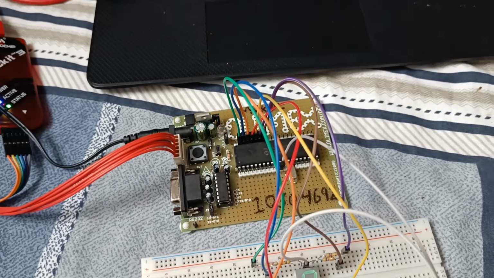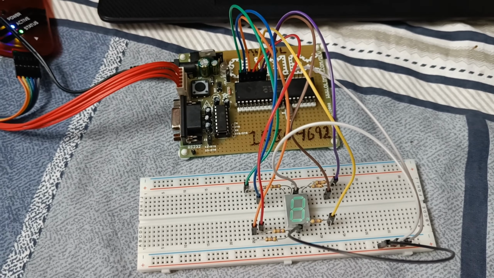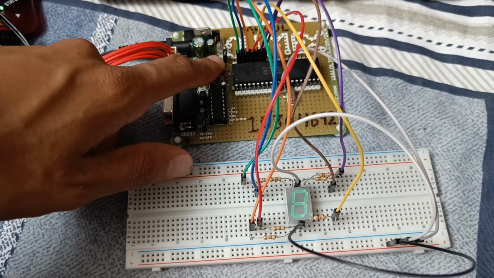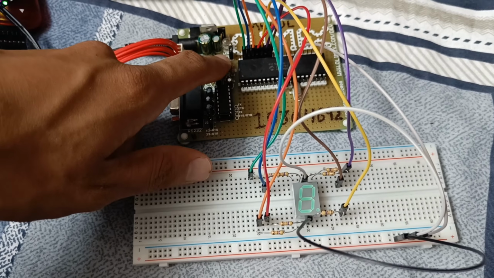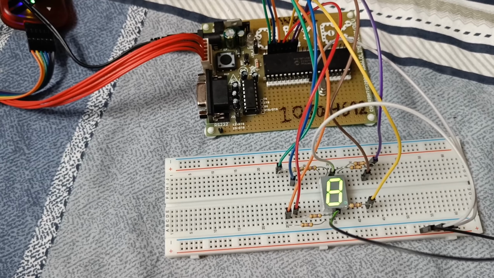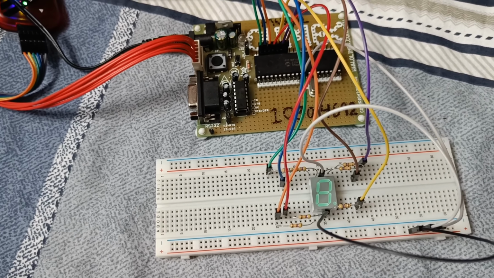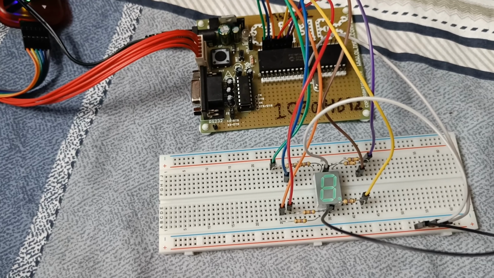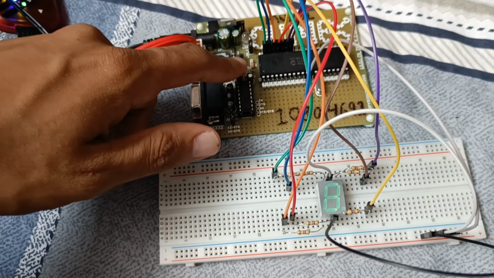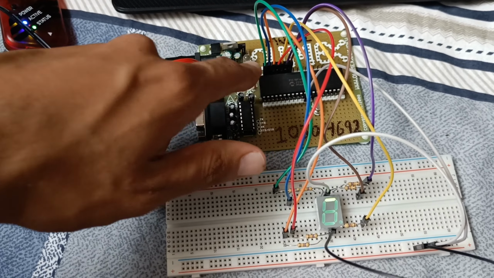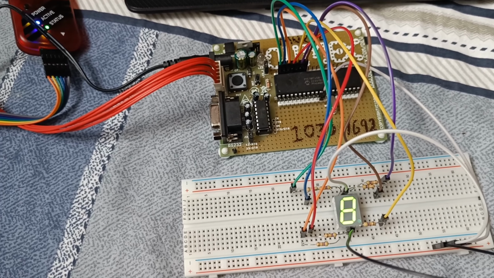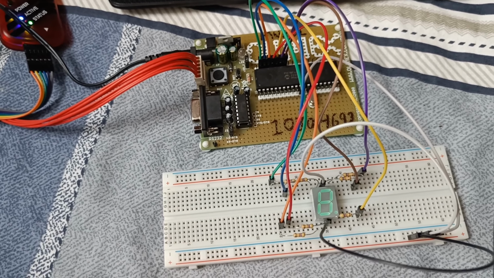Now let me just restart again. When I restart it, each segment will display for 0.5 second, that is A, B, C, D, E, F, G, and then all segments will display for 2 seconds and it will turn off. Again, if I restart it, as you can see here, it will go A, B, C, D, E, F, G, and all segments for 2 seconds, and again it will turn off.